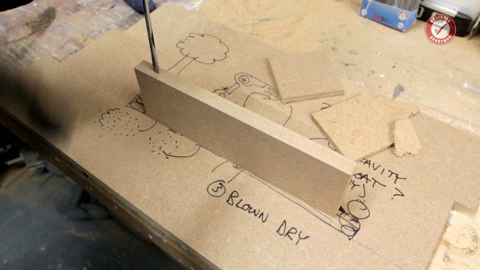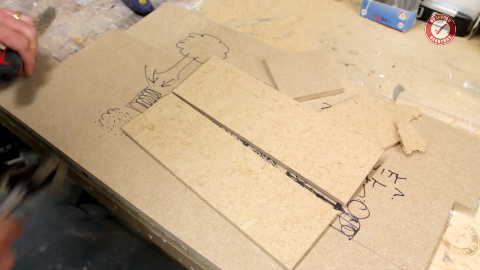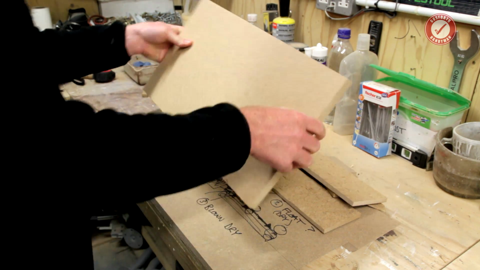Let's smash it up. Get this to break down the grain. What about this?